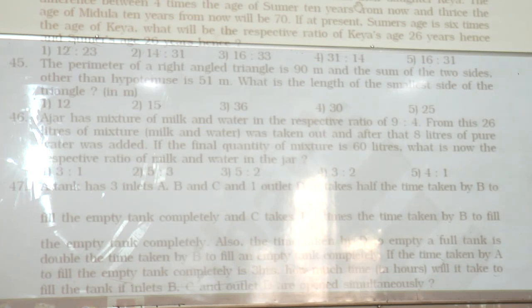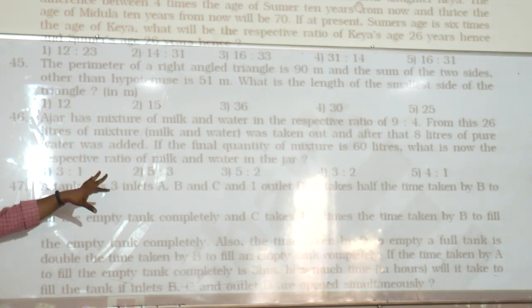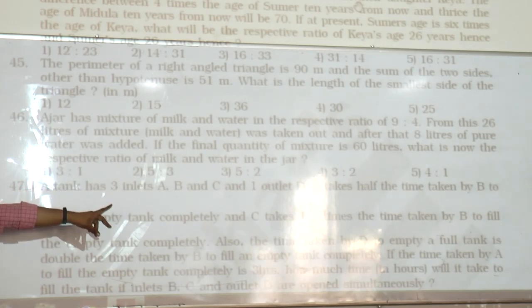Next, a jar has a mixture of milk and water in the respective ratio 9:4. From this 26 liters of the mixture was taken out, and after that 8 liters of pure milk was added. If the final quantity of the mixture is 60 liters now, what is now the respective ratio of milk and water in the jar? So for these type of questions, what is total quantity? Final quantity 60.